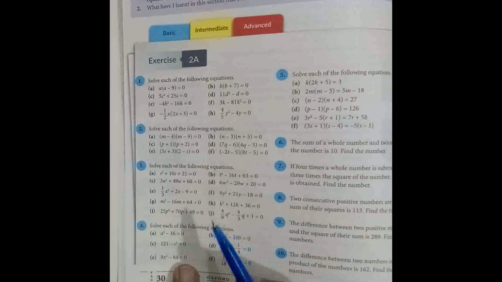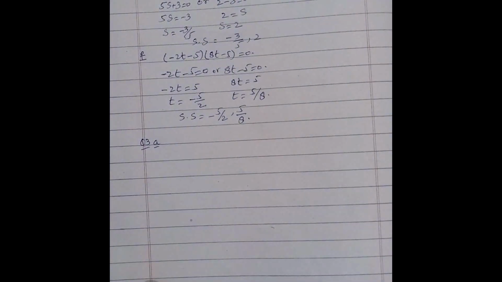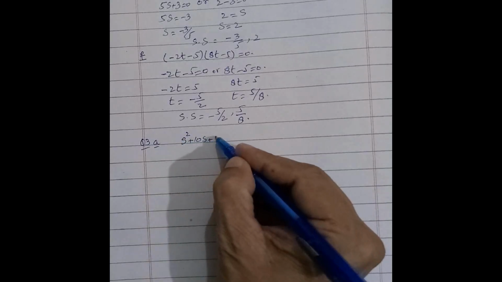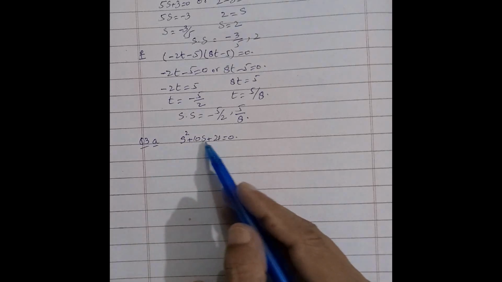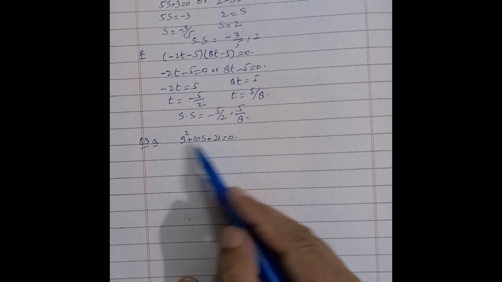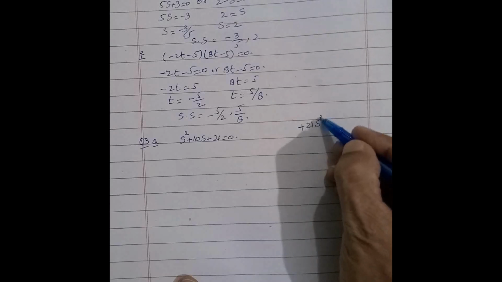We solve these questions by middle term breaking, which are s² + 10s + 25 = 0. First, when we break the middle value, we multiply the first value, s², and 21. s is positive, 21 is positive, and we require plus 21s².